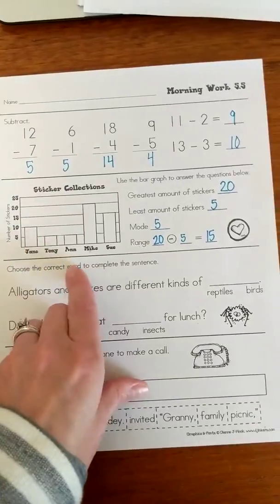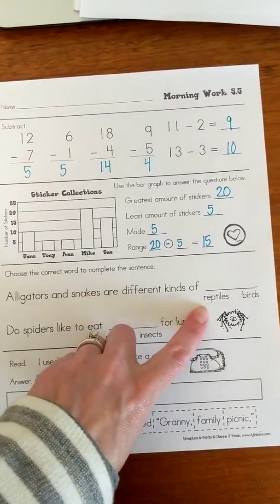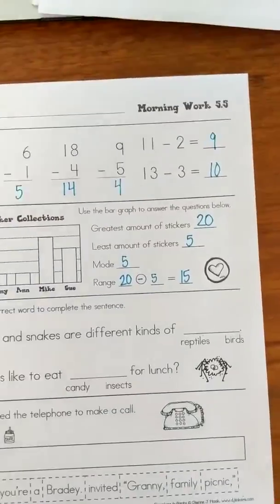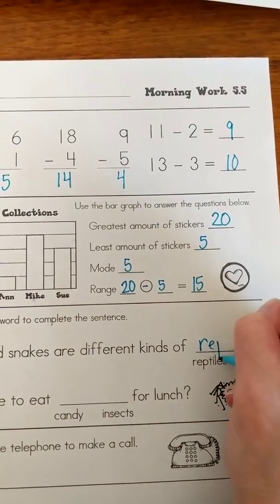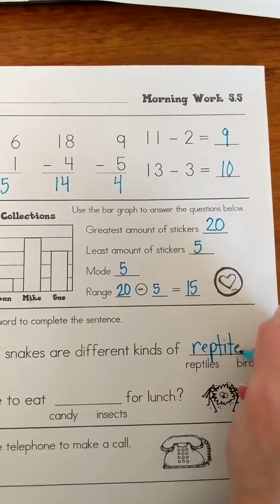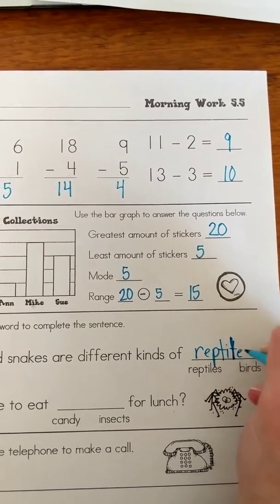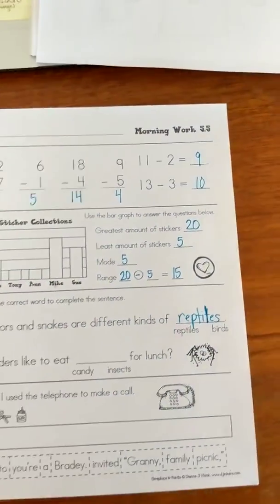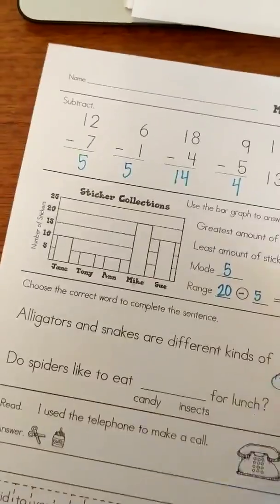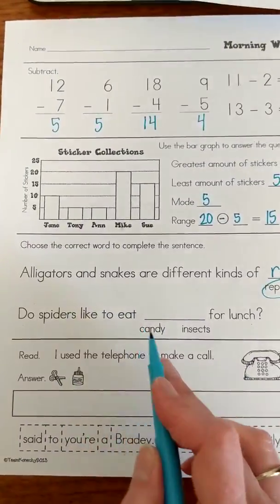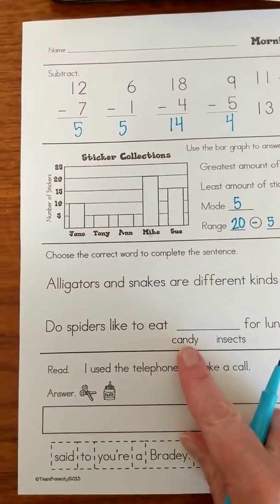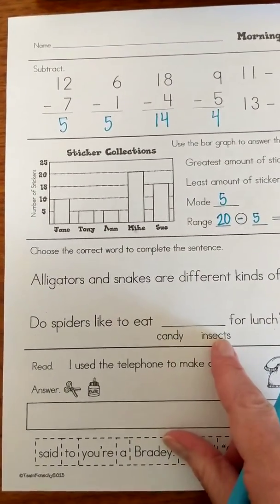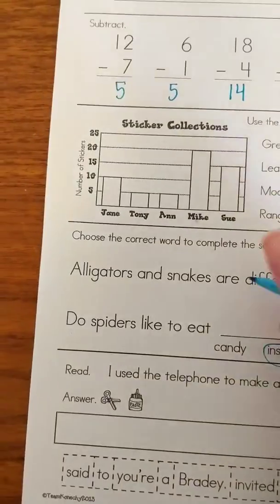Okay, so what are alligators and snakes? Are they reptiles or birds? I think we know from our animal reports that we just did that they are reptiles. Oops, this is an L. Reptiles. Okay, and I can even circle that down there. Do spiders like to eat candy or insects for lunch? Well, I know what I like to eat, but I think spiders might be a little different. They like to eat insects.